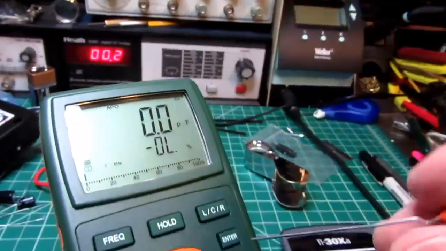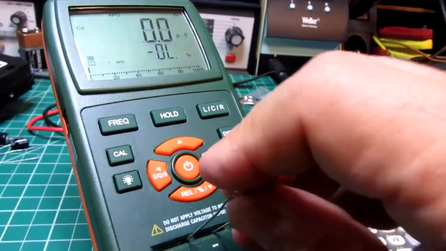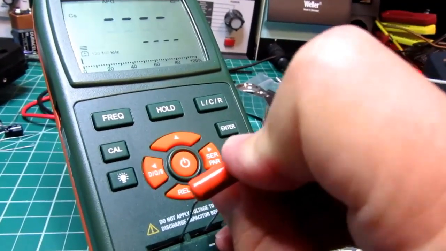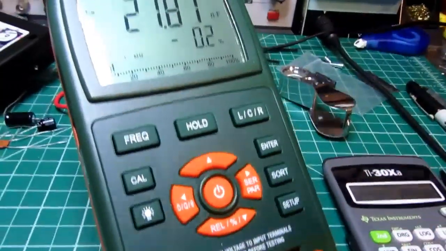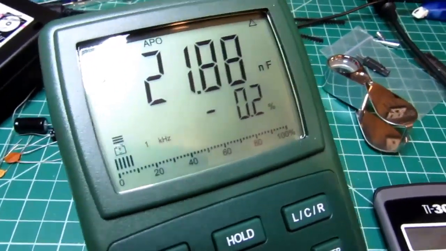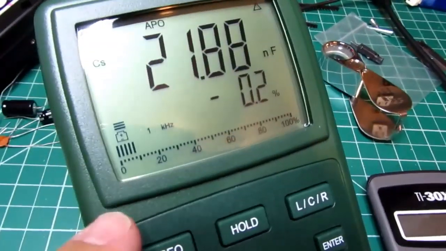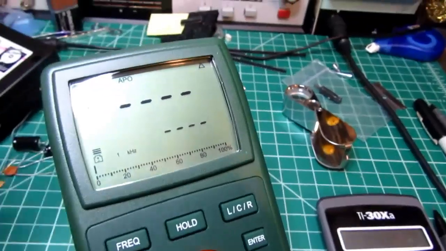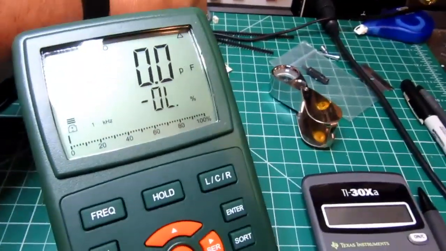Now let me try capacitor number 2. So those went in. This is reading a minus 0.2%, and it's giving 5 bars down here. Let me try the next one.